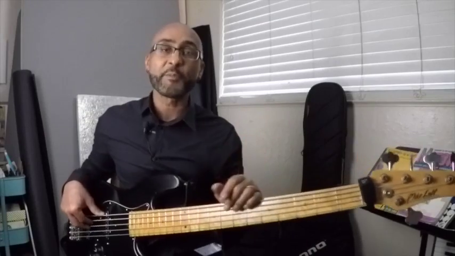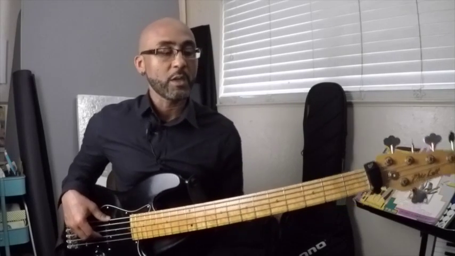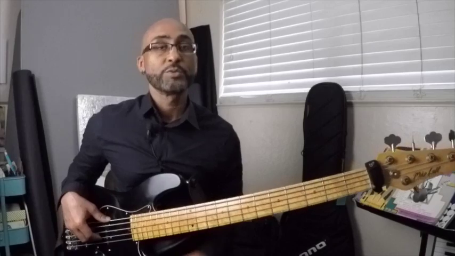So let's move on to example 5. Example number 5 is similar to Iko Iko as recorded by Dr. John. In this example, we're going to take out some notes, but I'm going to add a chromatic slide from the F sharp, and I'm also going to add an octave. Check this out. 1, 2, 1, 2, 3, and.